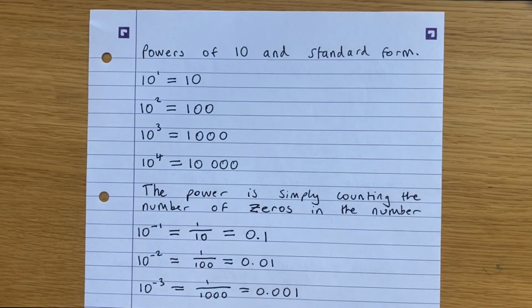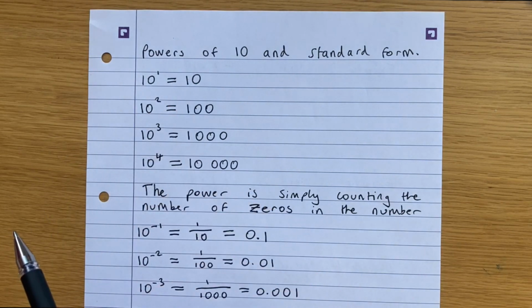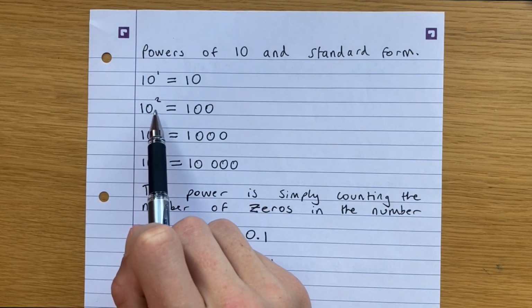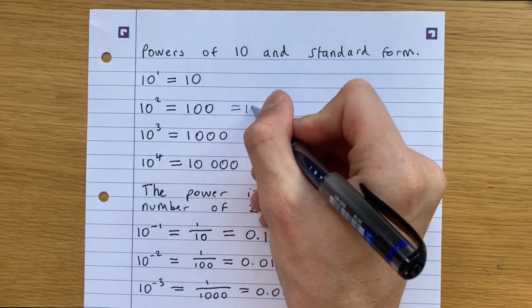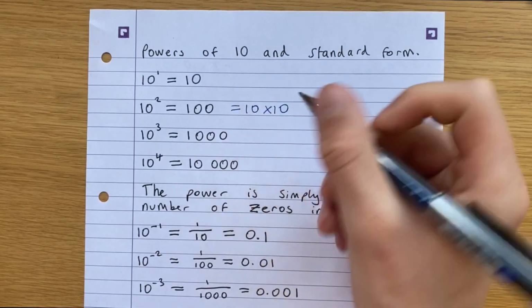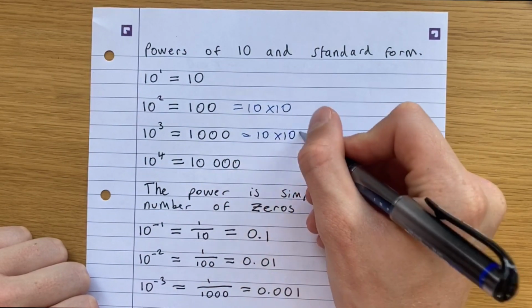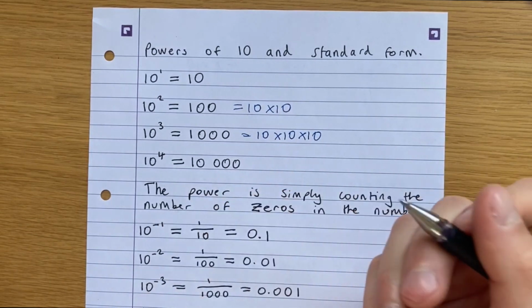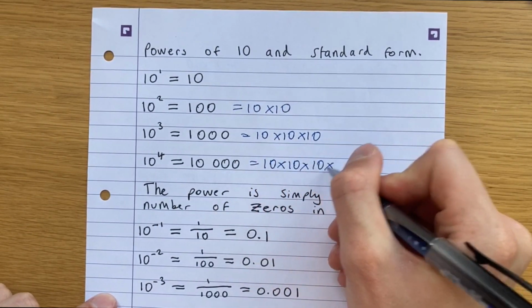So this video is going to be all about standard form, powers of 10. So let's just have a look at some of the powers of 10. So we have here 10 to the power of 1, which is obviously just 10. 10 to the power of 2, or 10 squared, is equal to 100, because that's 10 times 10. 10 to the power of 3 is 1,000, 10 times 10 times 10. And 10 to the power of 4 is 10,000, 10 times 10 times 10 times 10.